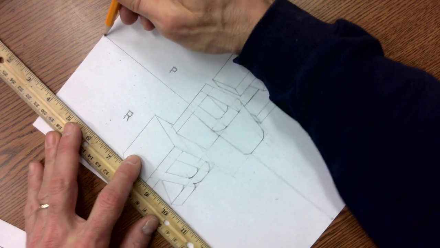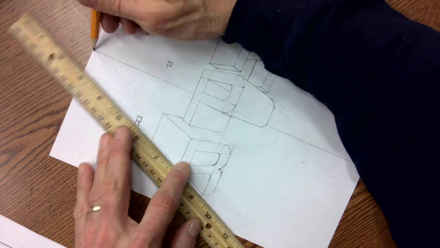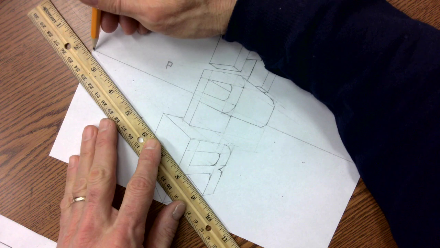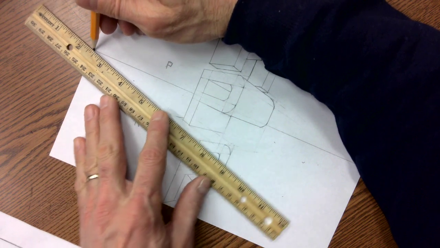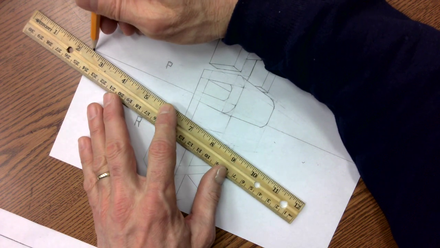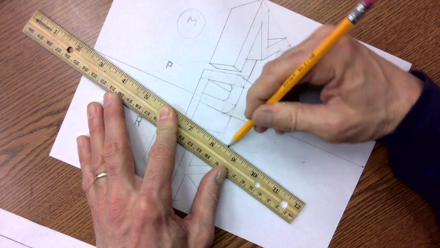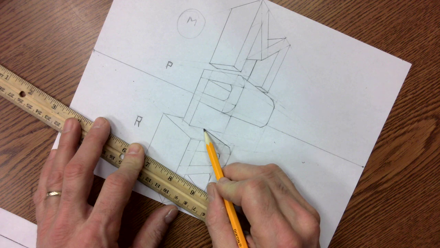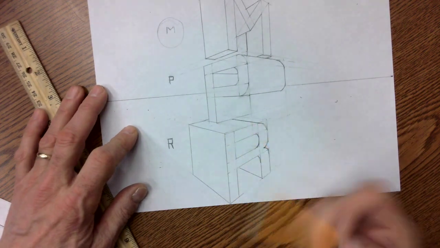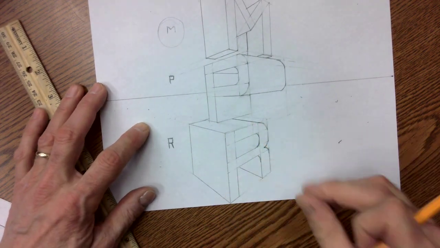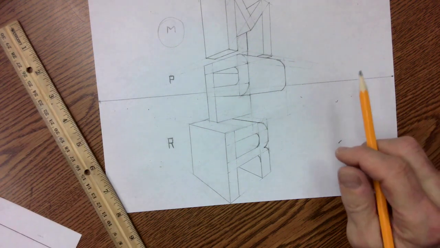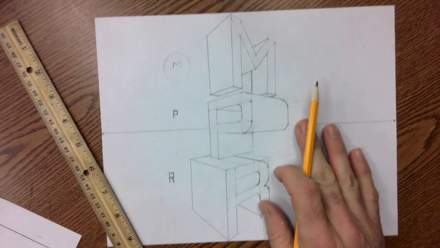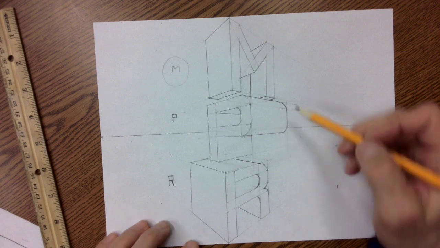So to do that, I'm going to go to my vanishing point. My eye is shifted over to here. Right when my ruler touches the top of that R, now I can go back and bump into the P right there. Now hopefully you can kind of see where that R looks like it's three-dimensional. All right, there we go. That's it. That's the next stage.